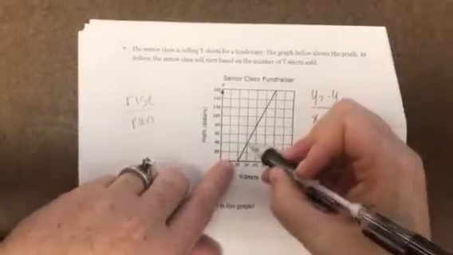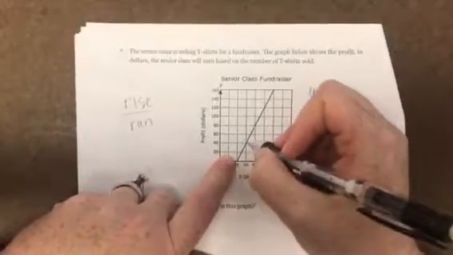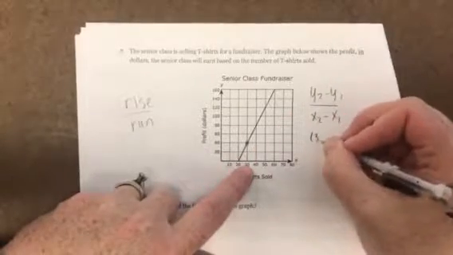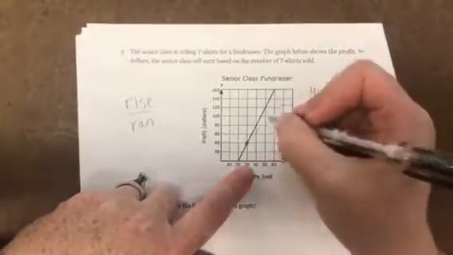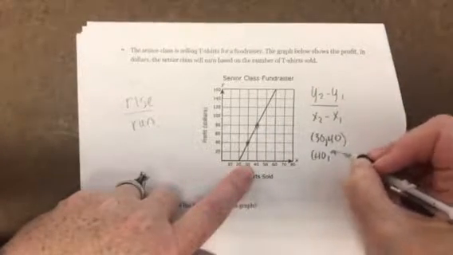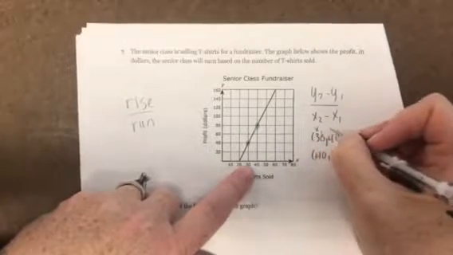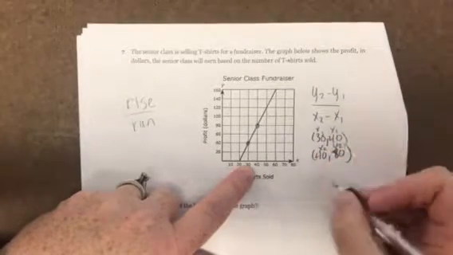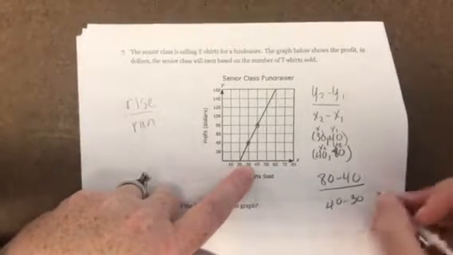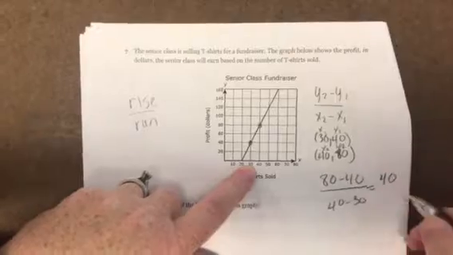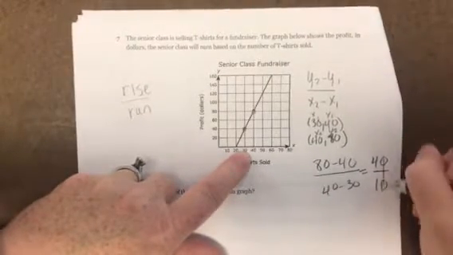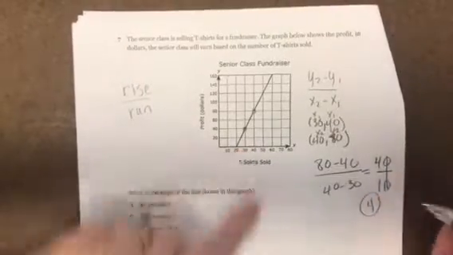So I'm gonna do a point pretty good within the graph. I'm gonna say this point, it's 30, 40, and the next point where it crosses the crosshairs right here is 40, 80. So x1, y1, x2, y2, 80 minus 40 over 40 minus 30. 80 minus 40 is 40. 40 minus 30 is 10. I dropped those zeros off. It's going to be 4. So my slope, I think, is 4.